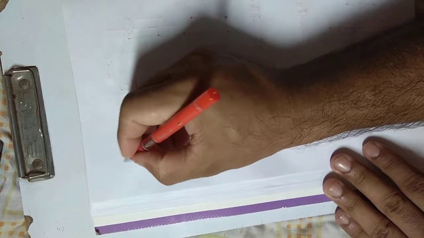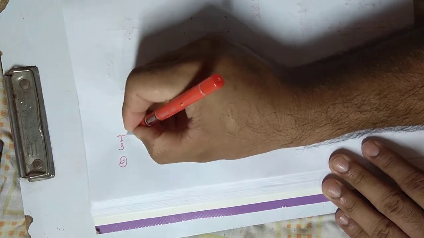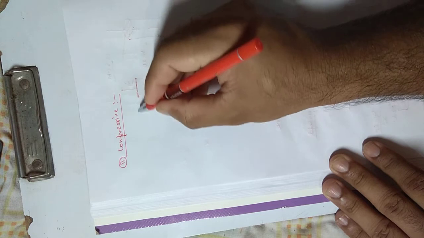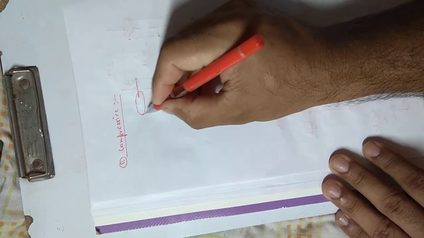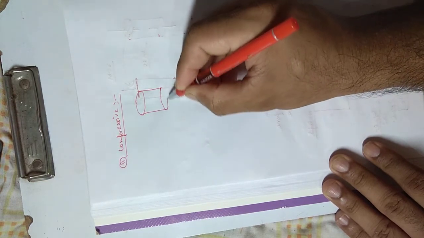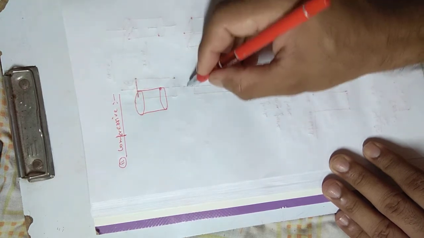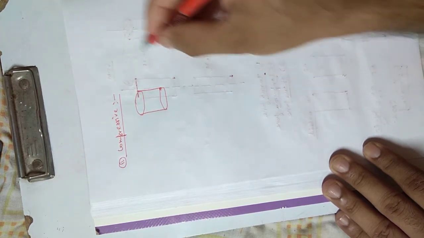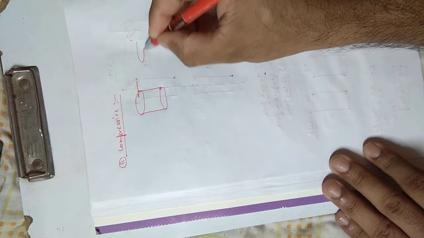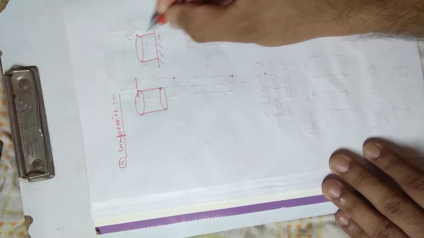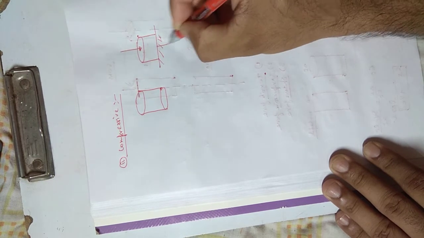Now compressive force. In compressive force, the force will try to compress the member. Suppose this is the member in the no loading case. When you apply the load, the cross-sectional area of the member increases.